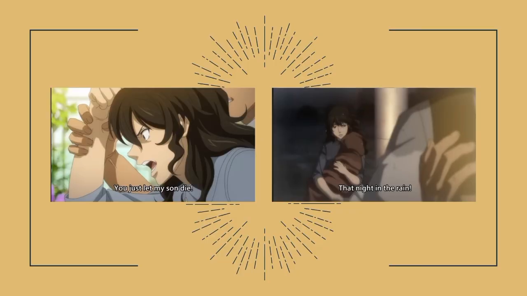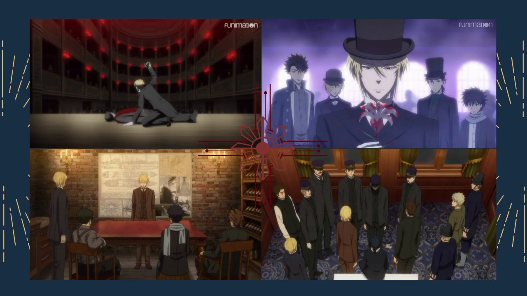However, there are many times when communication fails. For example, the aristocrats often dismiss the concerns of the lower class because they don't understand their struggles, like in episode 4 where a viscount refused to lend his private doctor to help his servant's son who is sick and let him die.